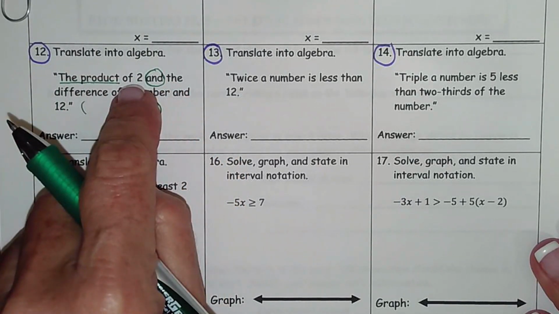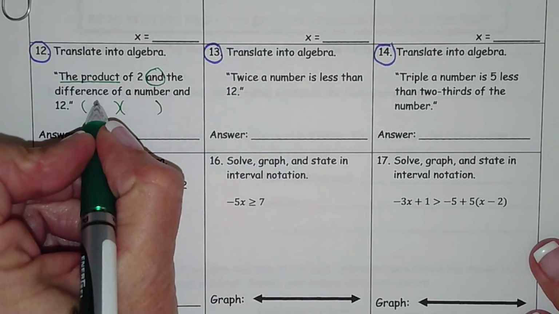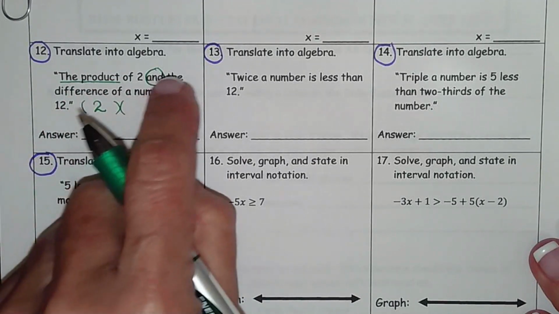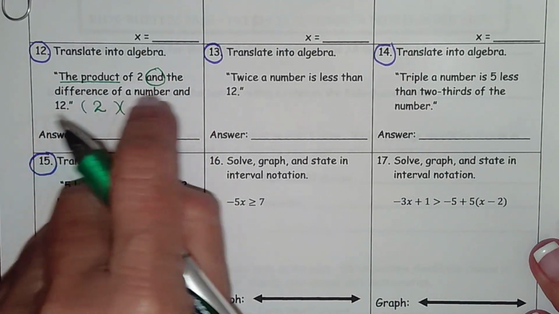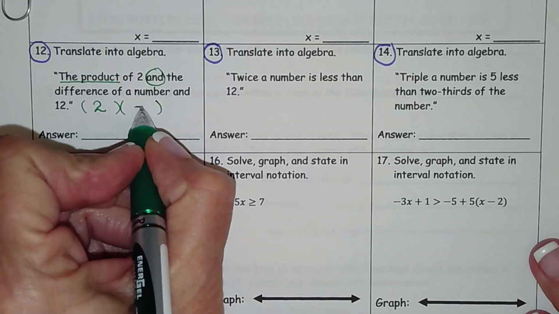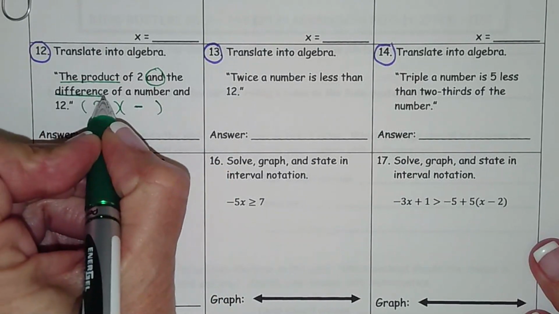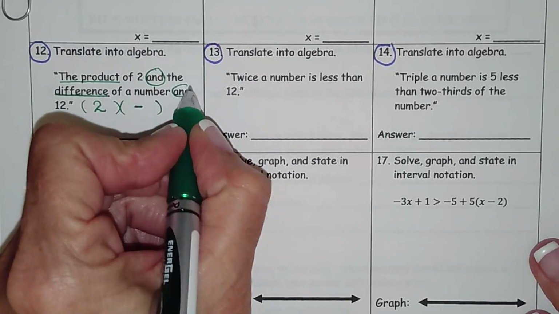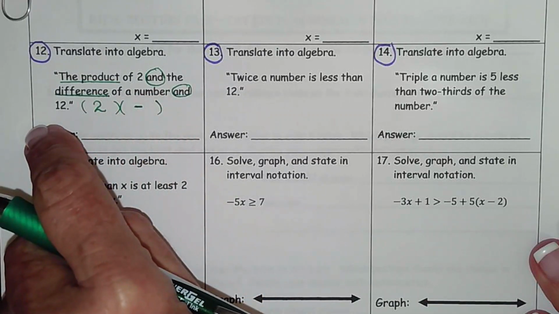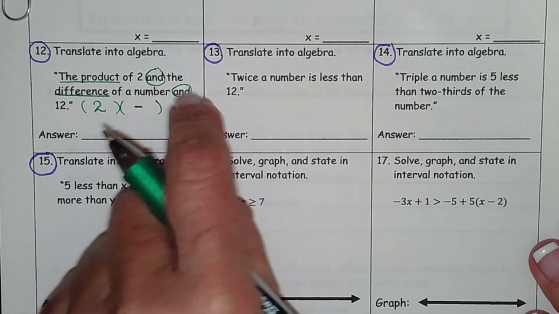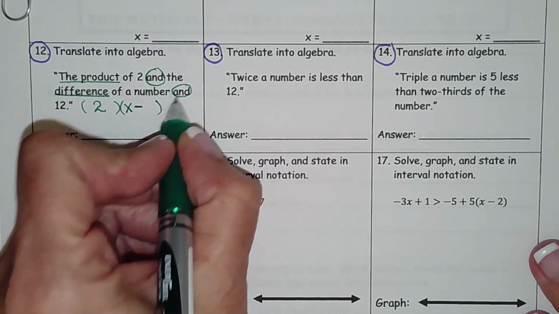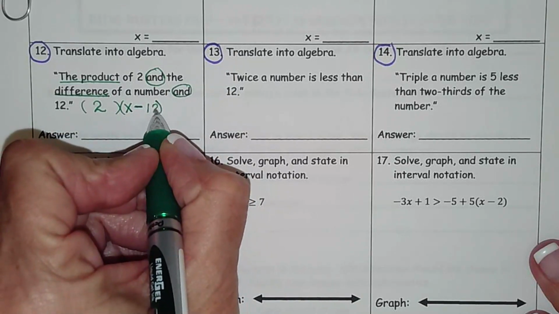Whatever's in front of and goes in the first parenthesis, so I can see I'm definitely going to be able to drop that one because there's just a single term. Whatever's after the and goes in the second. Difference, so difference means subtract. There's our and again. A number and 12. So a number goes before the and, so it goes before this, and then 12 is after the and, so it goes after the subtraction sign.